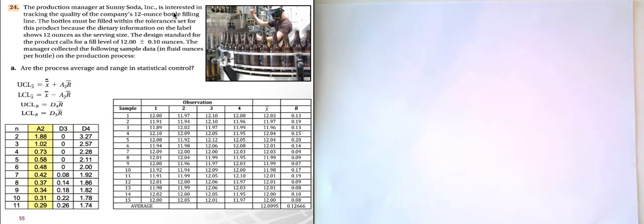Sunny Soda Inc. is interested in tracking the quality of a 12-ounce bottle filling line. It must fill with the tolerance 12 ounces per serving. The design standard is 12 plus or minus 0.1 ounce. We're not going to use that yet to look at control limits. This is specification limits, okay? So this is not control limits.